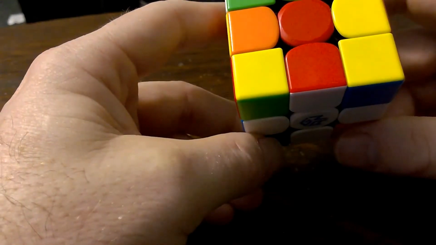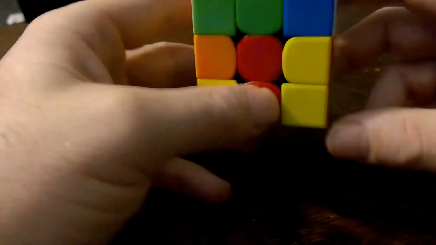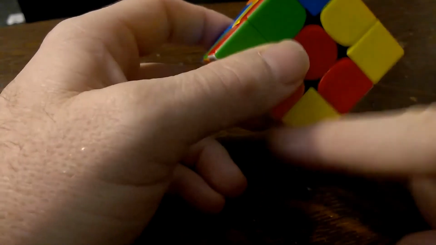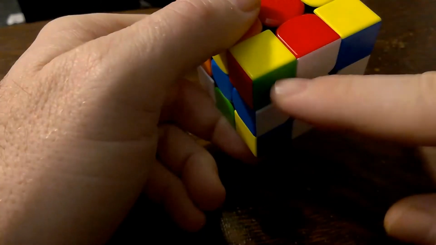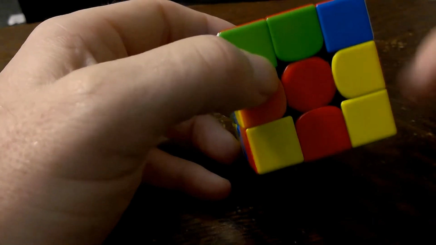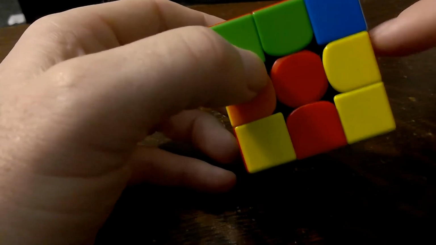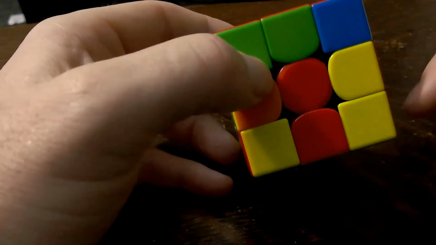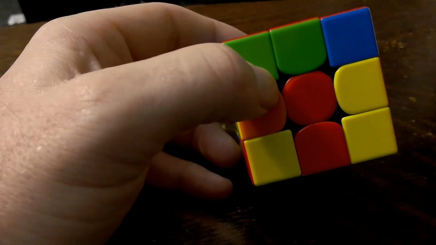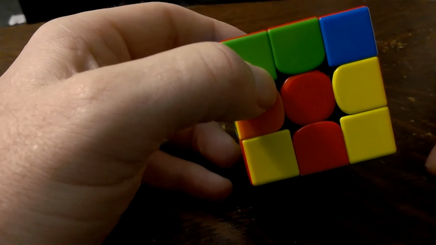In beginner's method, you then learned how to do the bottom layer, the four white corners, after you did the white cross, which gave you a completely solved bottom layer. And then you went and solved the second layer, and then finally the last layer. So in beginner's method, you solved each of these three layers individually.